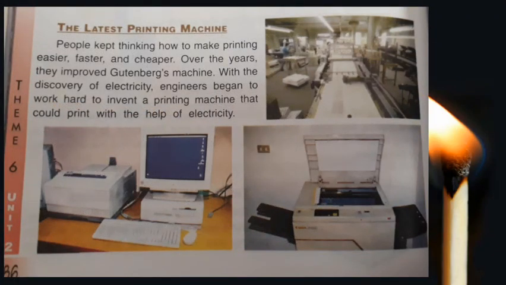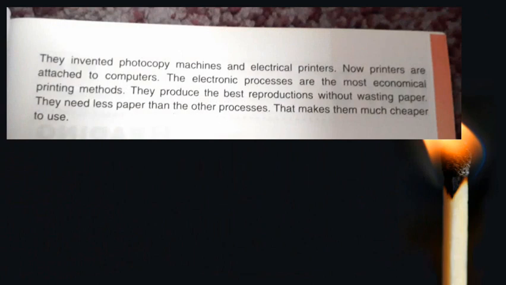The latest printing machine, which is the modern machine. People kept thinking how to make printing easier, faster, and cheaper. Over the years, they improved Gutenberg's machine. With the discovery of electricity, engineers began to work hard to invent a printing machine that could print with the help of electricity. Okay, this printing machine, which is the one we have today.